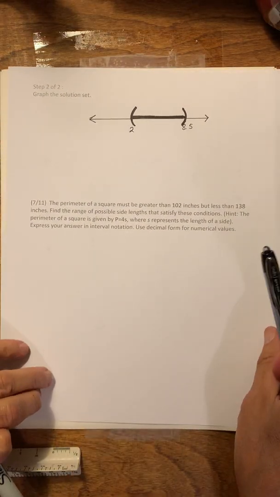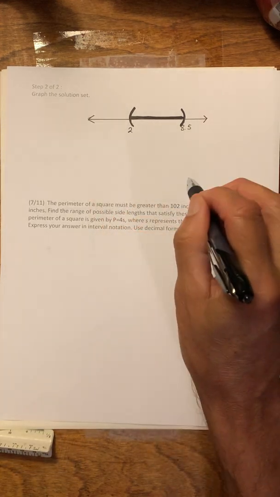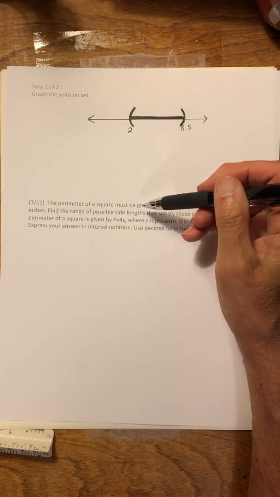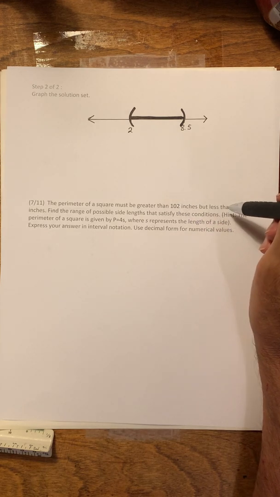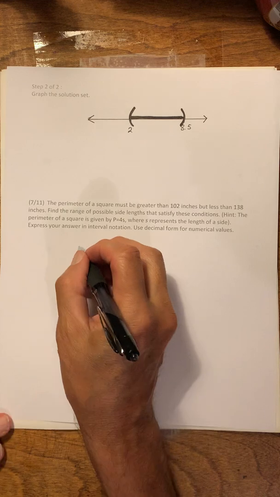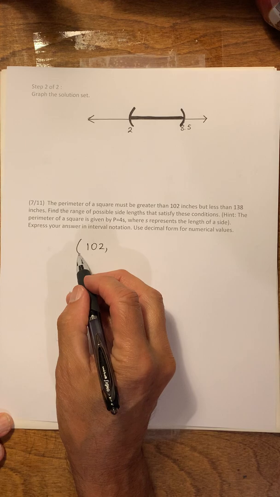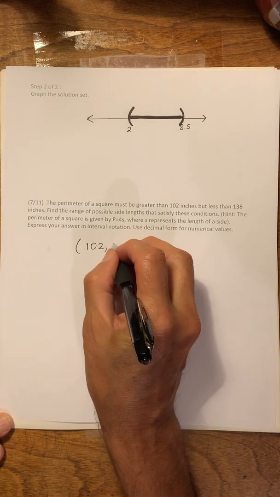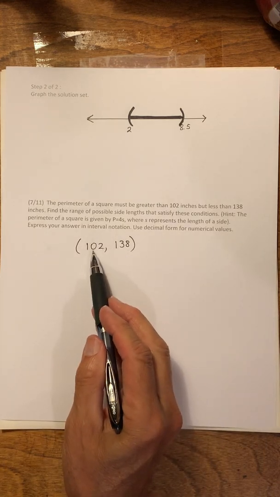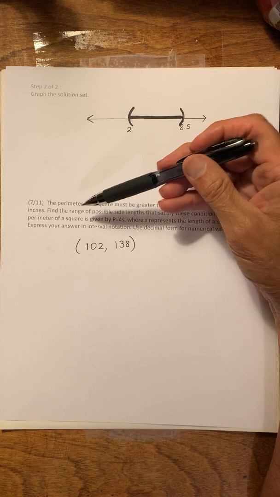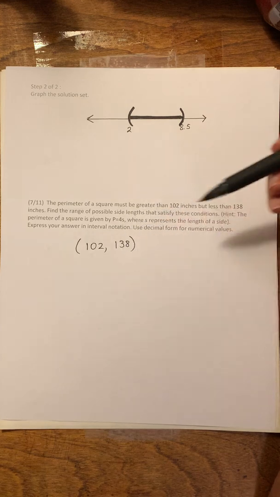All right. The perimeter of a square, and you know what that is, that's the distance around it. The perimeter of a square must be greater than 102, but less than 138. Let me go ahead and write that down. Greater than means it's not included, so it's a parentheses. Less than means it's not included. So my perimeter has to be somewhere between 102 and 138. Find the range of possible side lengths that satisfy these conditions.